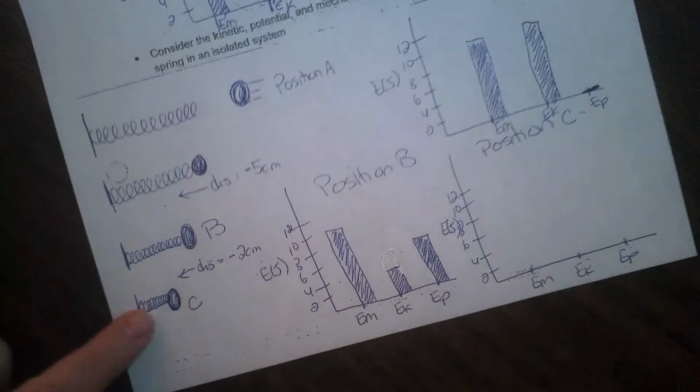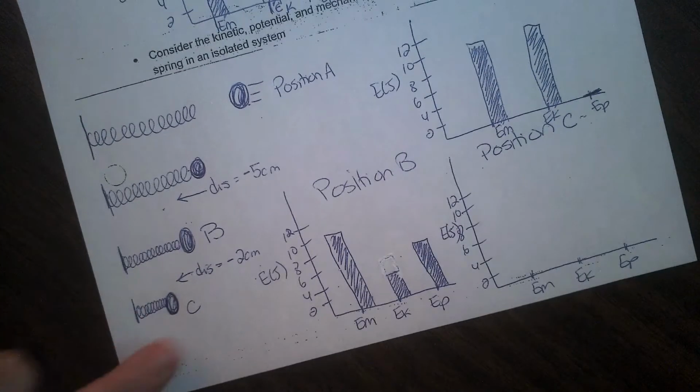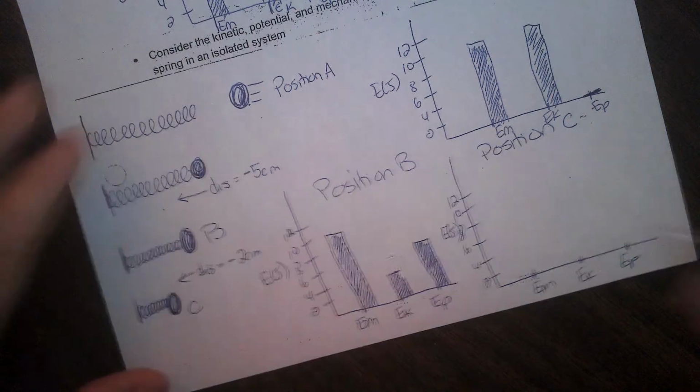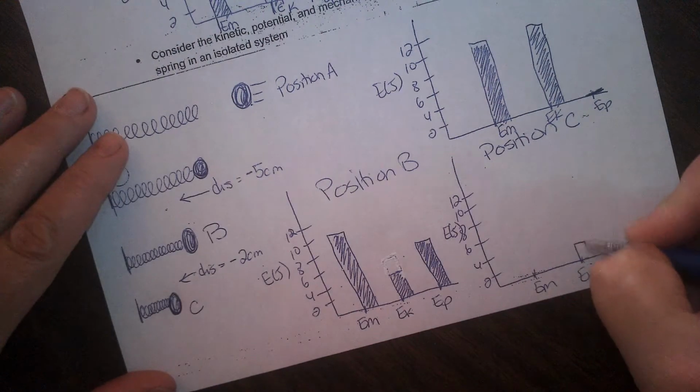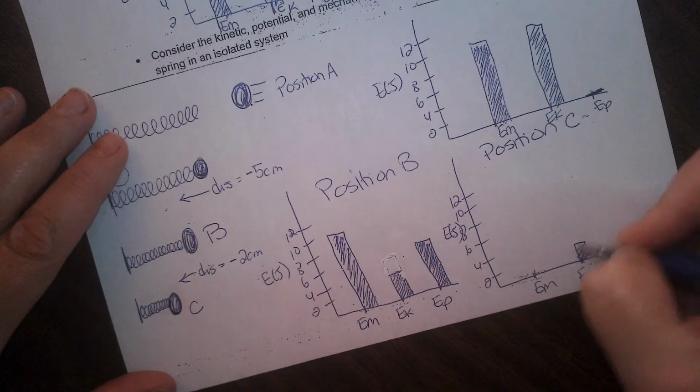Now, when we look at position C, we've compressed the spring 2 more centimeters. This spring is pretty tight. What kind of kinetic energy do you think that ball has? I wouldn't say none because we don't know that the spring is completely compressed, but it's definitely, let's say here, at 2.